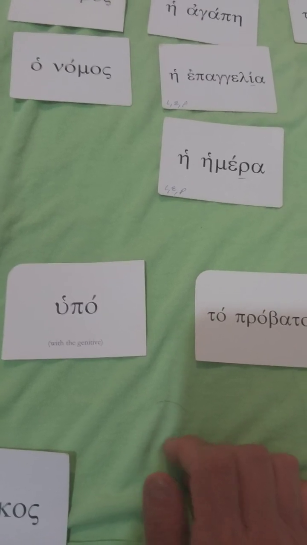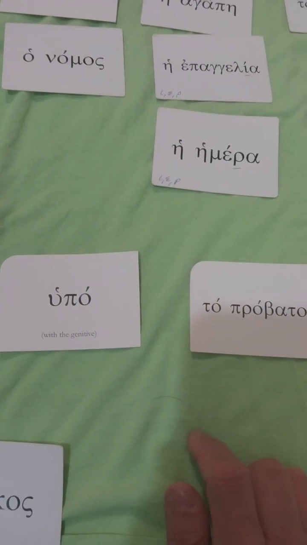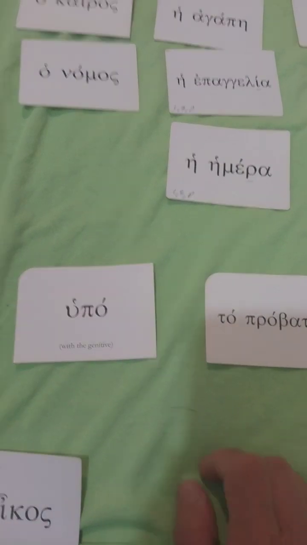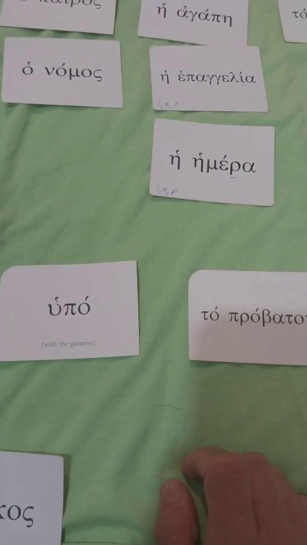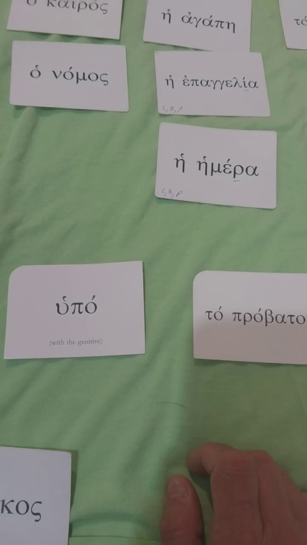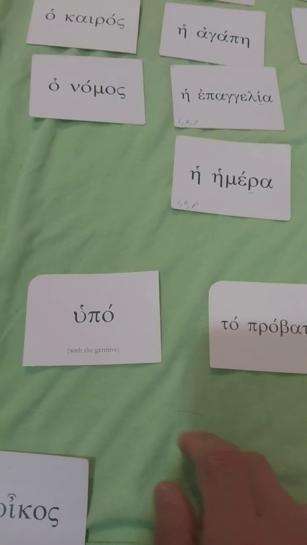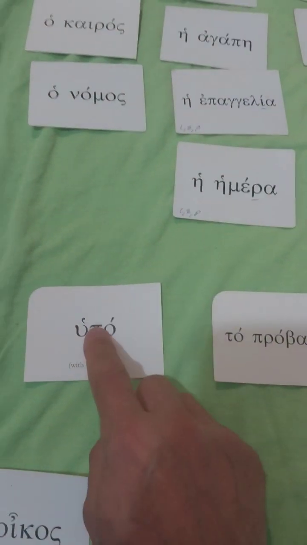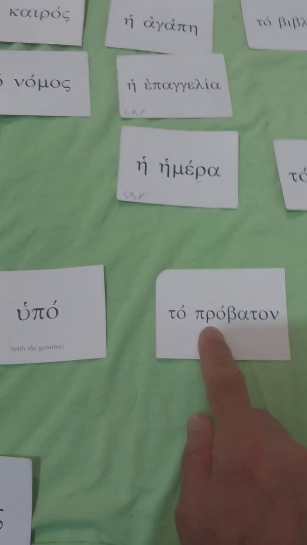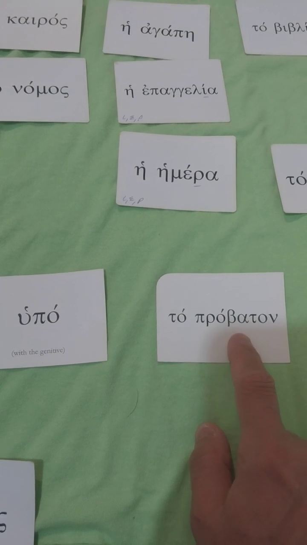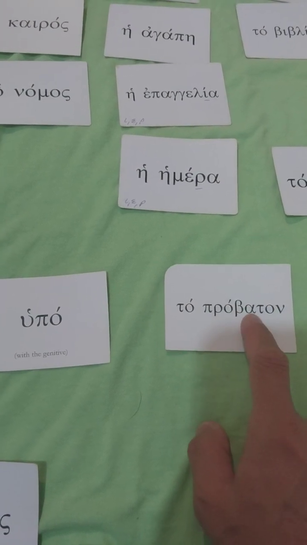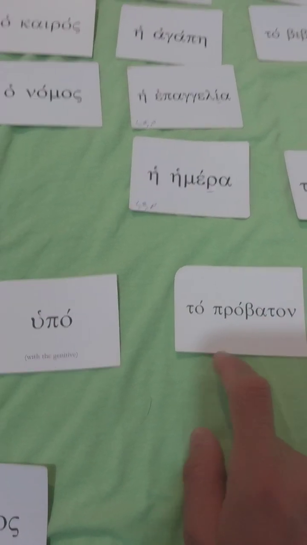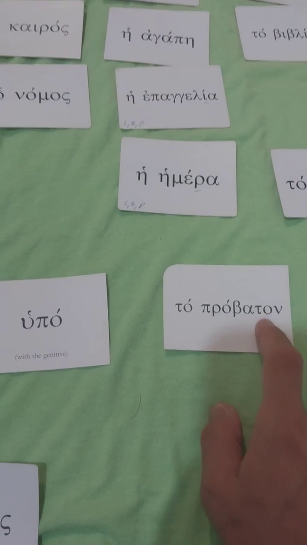P omicron alpha. I think that's how you say grass, but in any case, it's like, who ate this, right? So we could say έφαγε, it was eaten by somebody, right? So we want to say hupo and then put this in the genitive. So it'd be tu probatu. Tu probatu. So the accent would actually move over here above the alpha. Probatu.